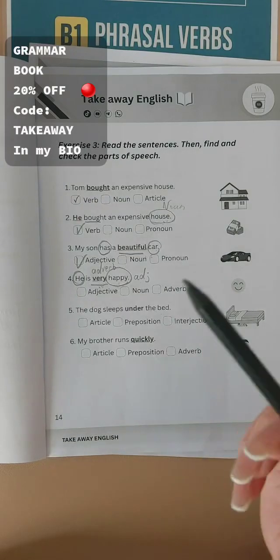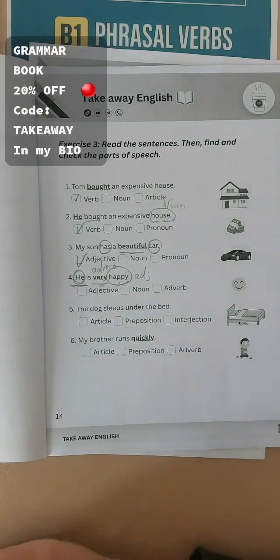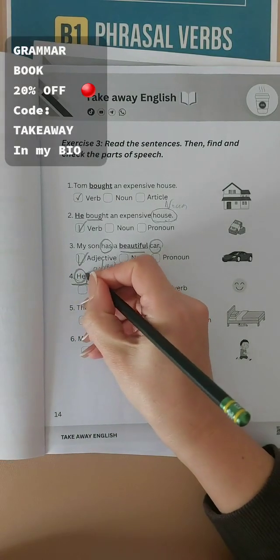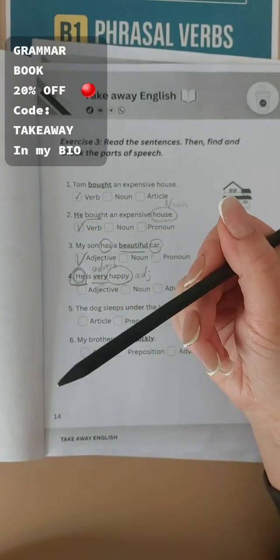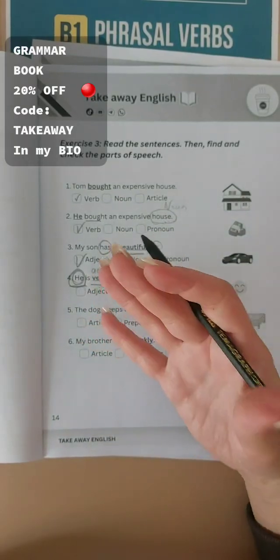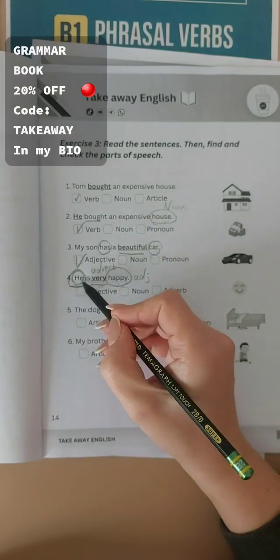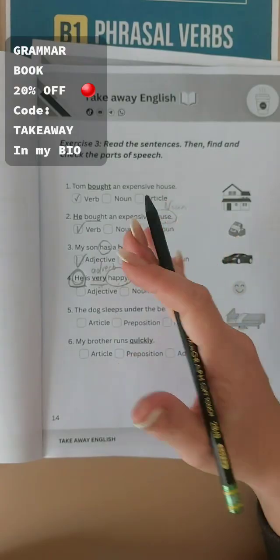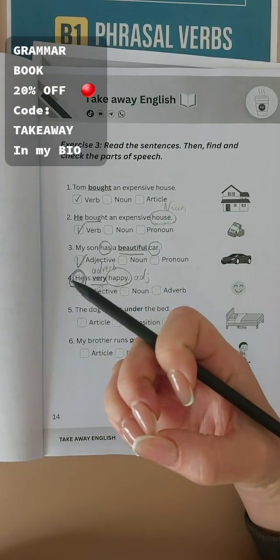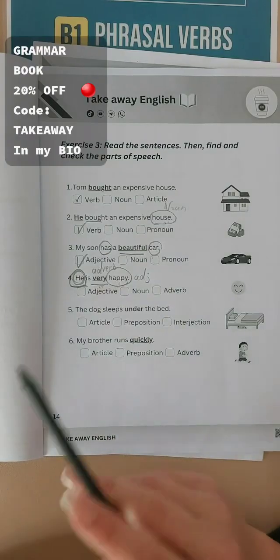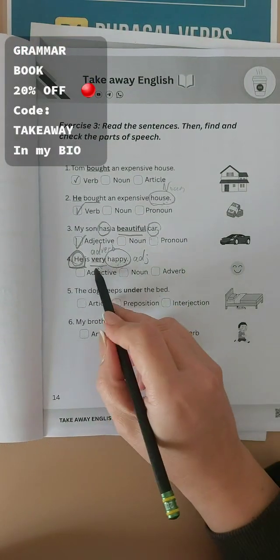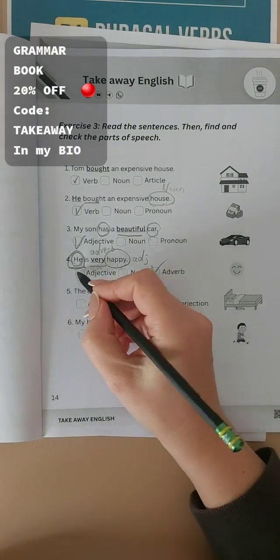Personal pronoun. Excellent, Jasmine. It's a personal pronoun. Yeah, it's a noun, right? However, when we want to avoid repetition, we use pronouns, right? We can say that it's a noun as well. However, when we use he, she, it, they, them, etc., they become pronouns. He is very happy. So here, very is an adverb, not an adjective, okay?